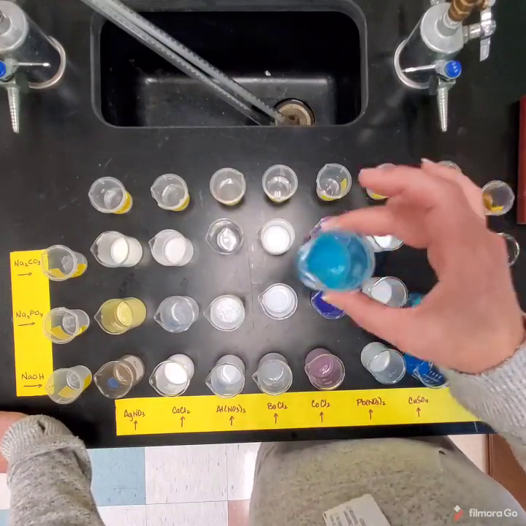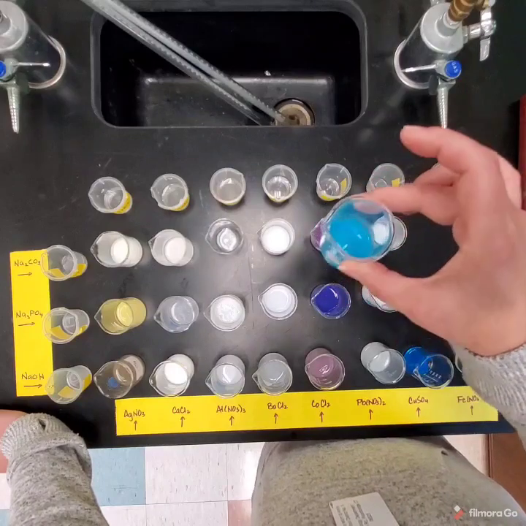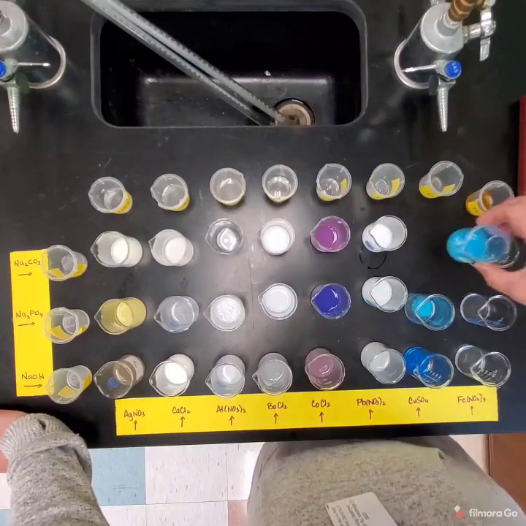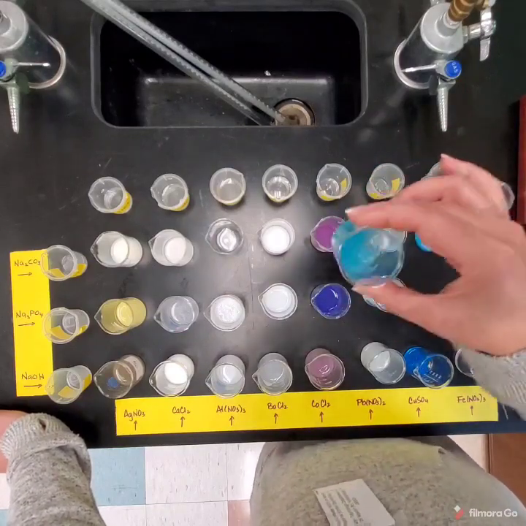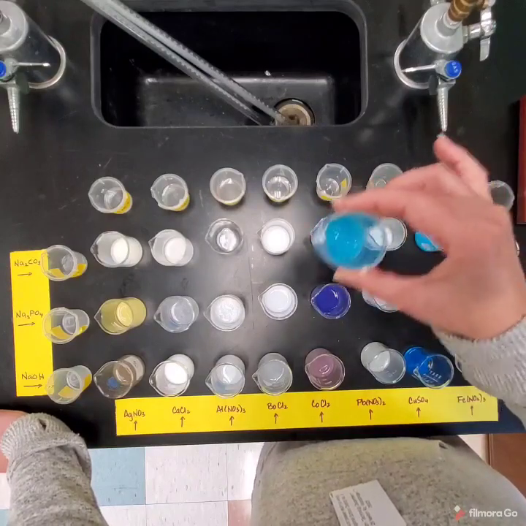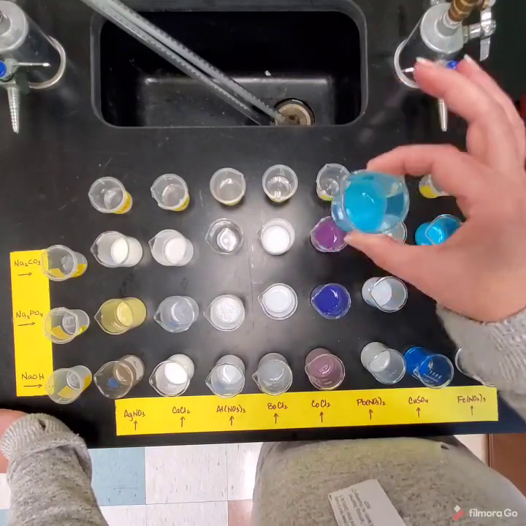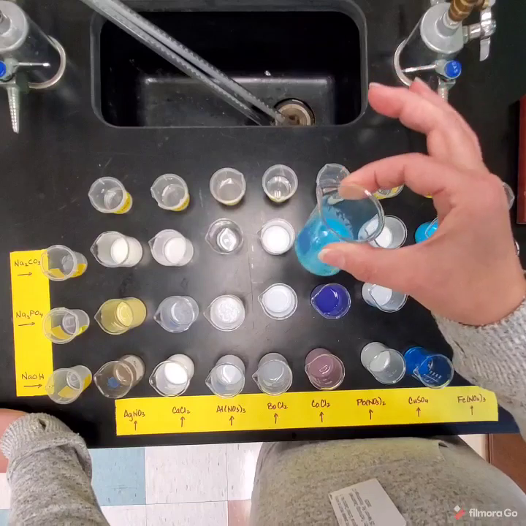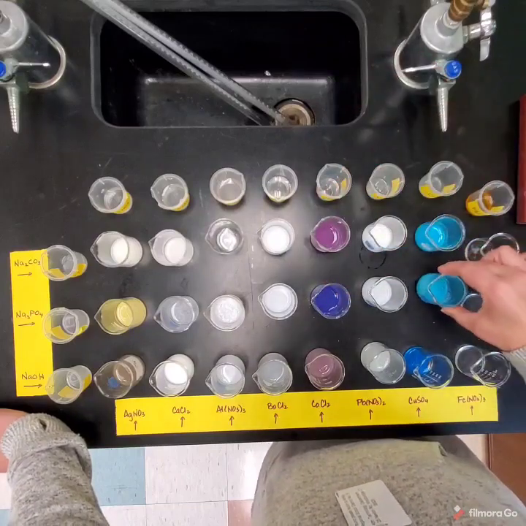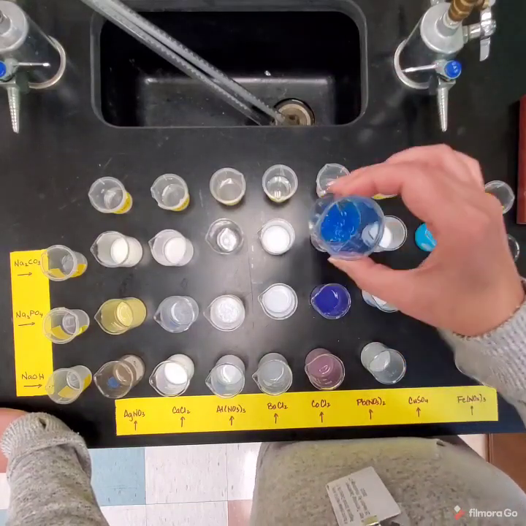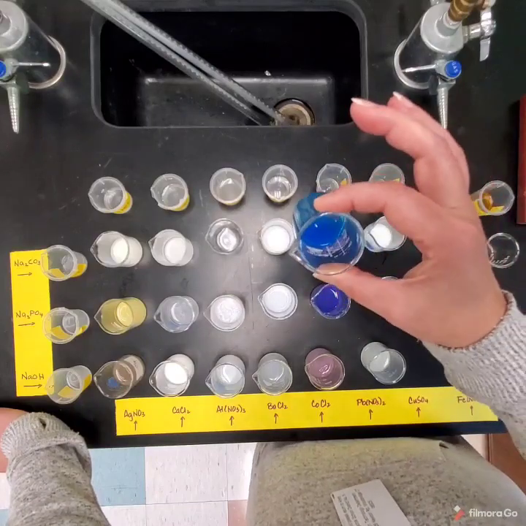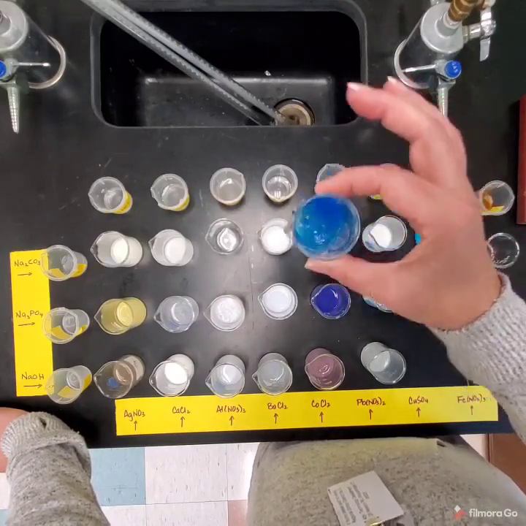Copper, the precipitates are very gel-like, very goopy, very thick, almost like Jell-O that's almost quite set. Okay, you see it's got this gel kind of goop. I don't know if you can see it. And then we get this very pretty blue color.